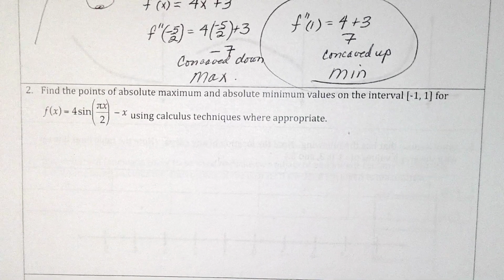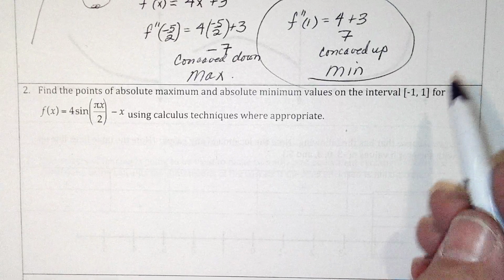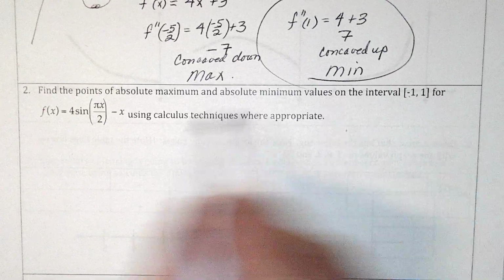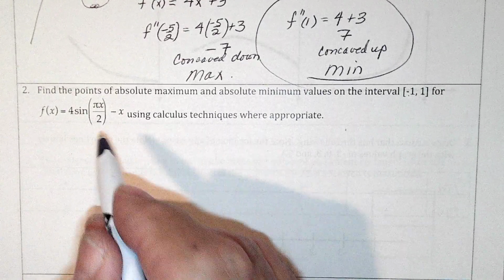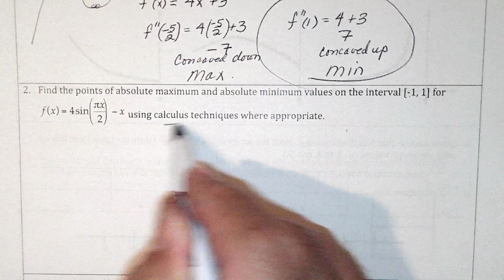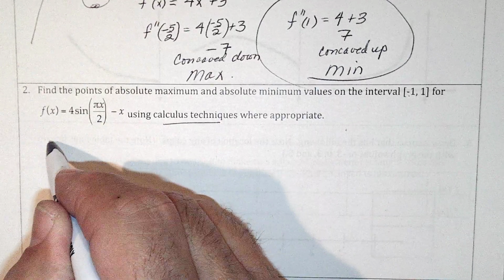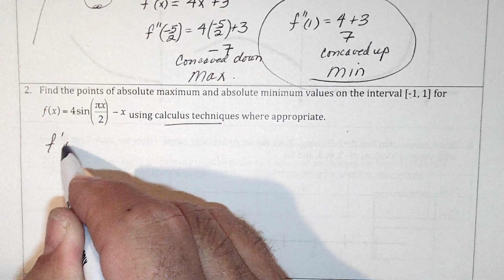Find the absolute max and absolute minimum on the interval from minus 1 to 1 for this. Again, you could graph and probably get this, but I want you to do the calculus techniques. So we're going to find the derivative.